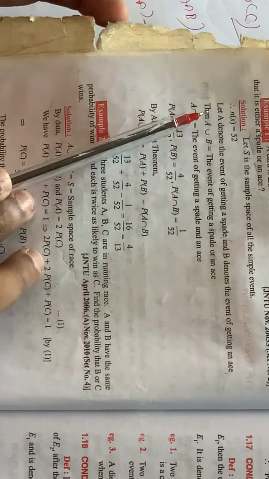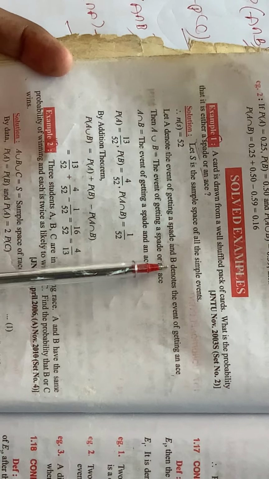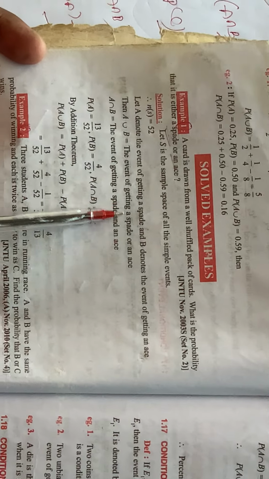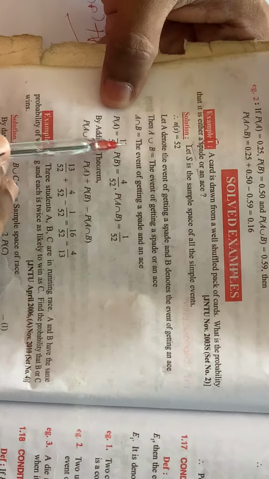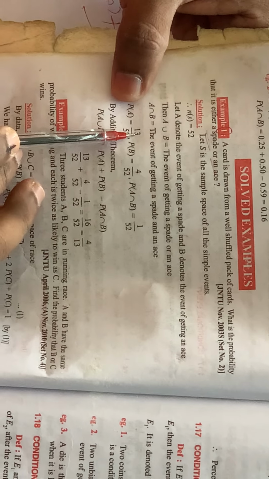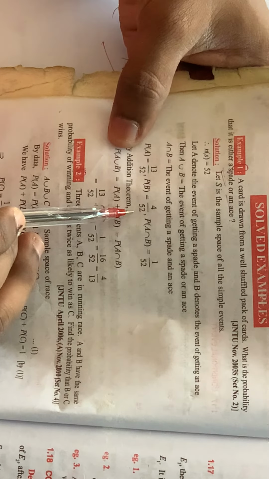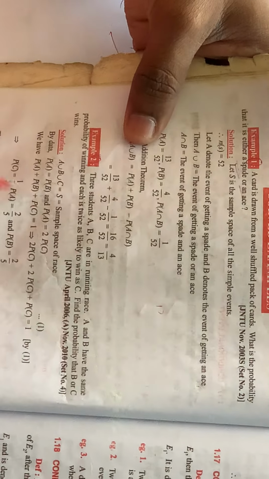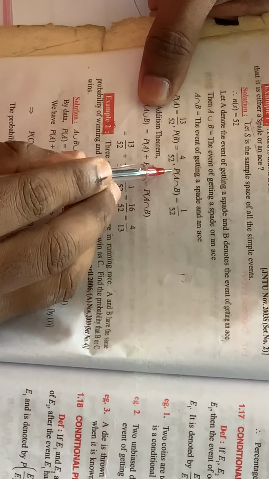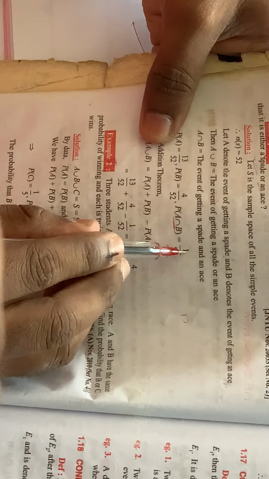So here, let A denote the event of getting a spade and B denote getting an ace. Then A union B is the event of getting a spade or an ace. A intersection B is the event of getting a spade and an ace. Here P of A, the total number of spades, is 13 out of 52. The total number of aces is 4 by 52. In 13 cards, only one ace, so the probability of A intersection B is 1 by 52. There is a common point.